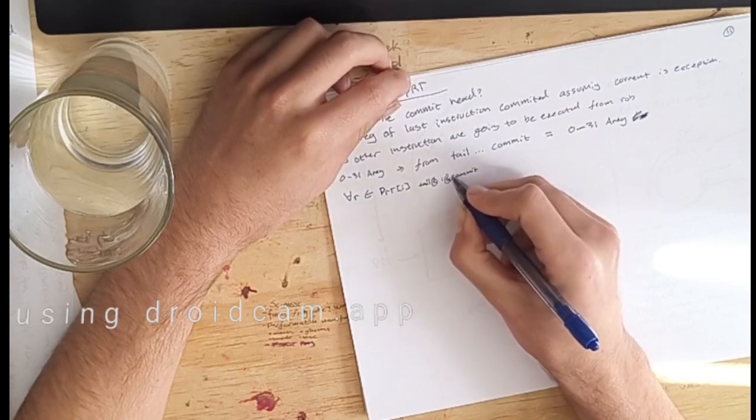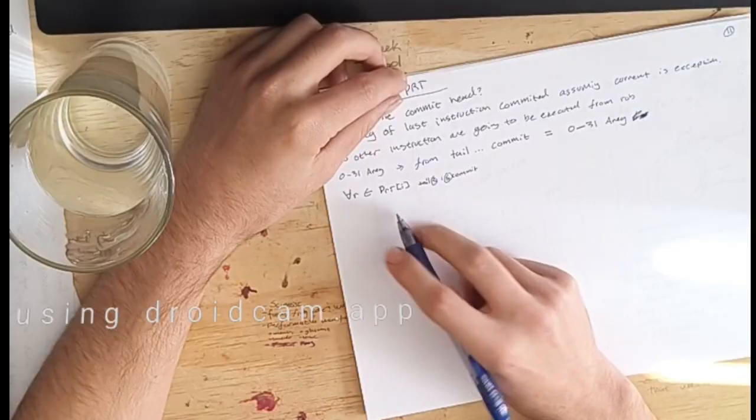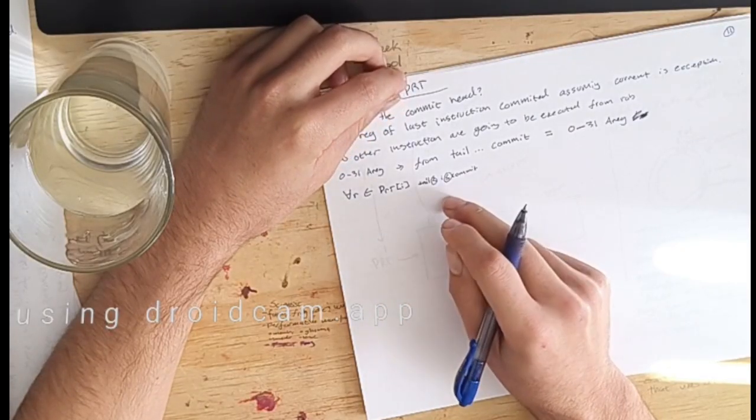Let's put a circle around that to mean circularly. I don't know, right? Okay, so for all these registers that belong to PRT, with I, right?